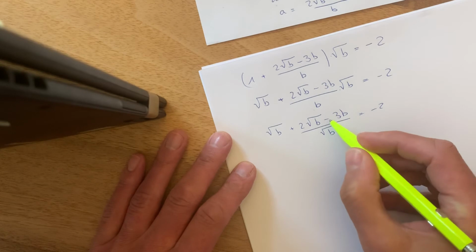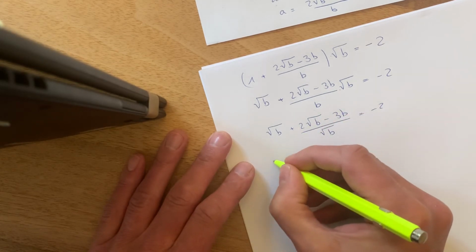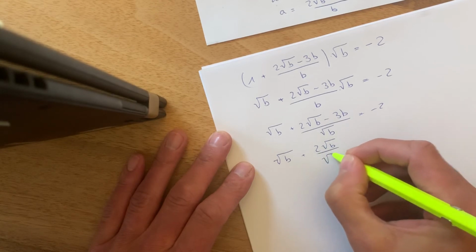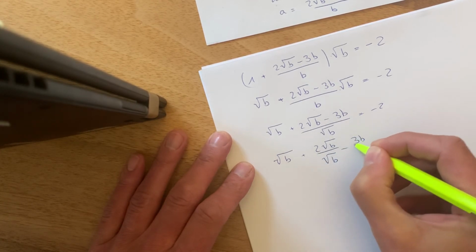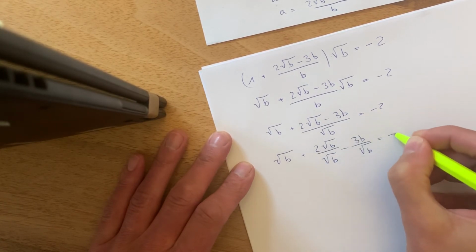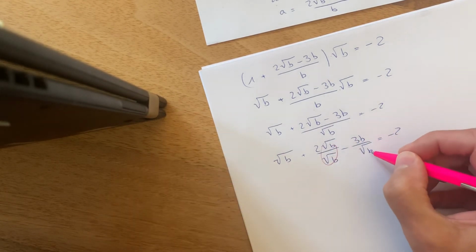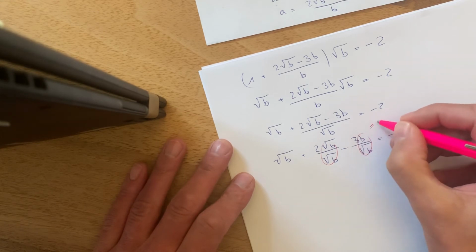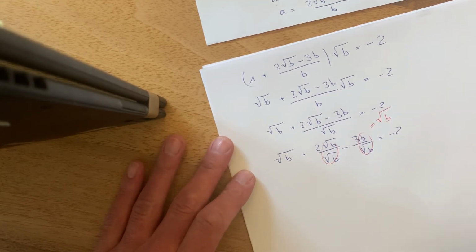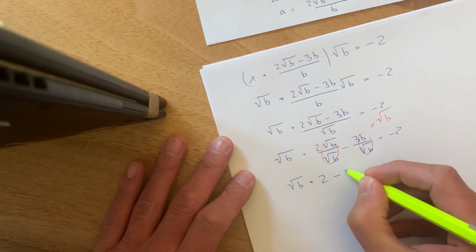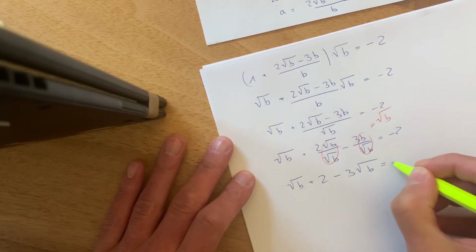And now I write this fraction with 2 parts. Now you see here I can reduce, and this here is b divided by the square root of b, which is the same as the square root of b. So what I have is square root of b plus 2 minus 3 times square root of b equals minus 2.